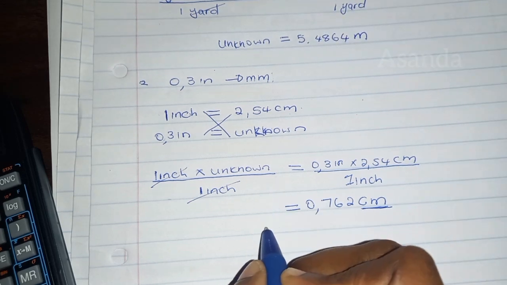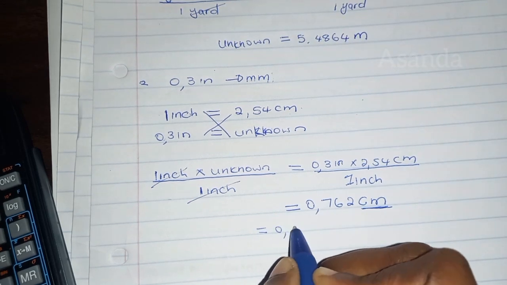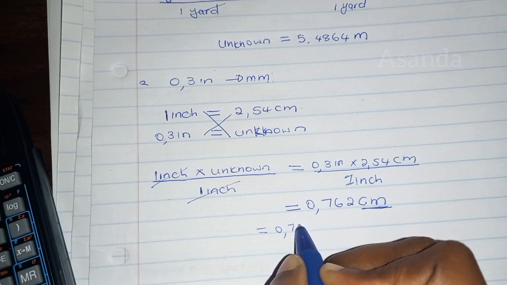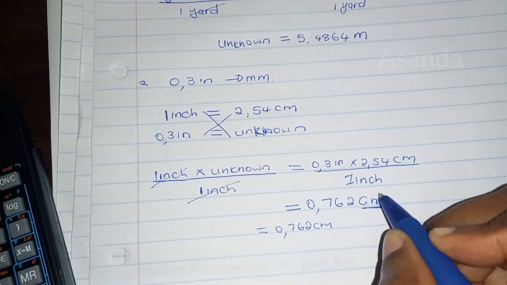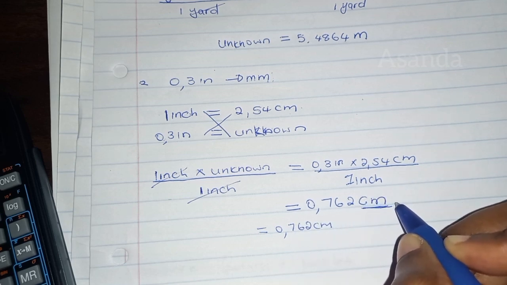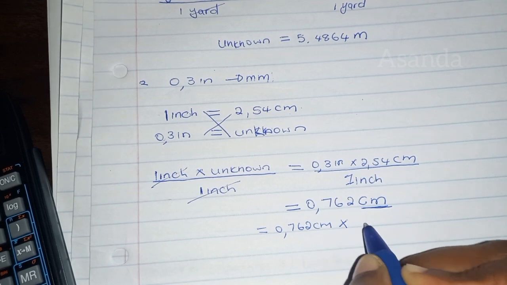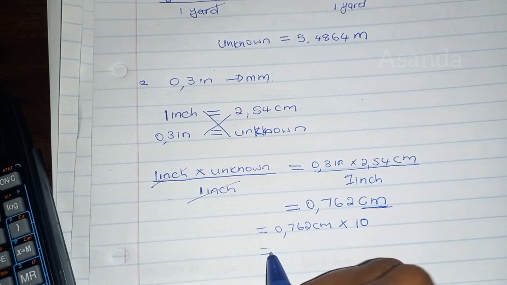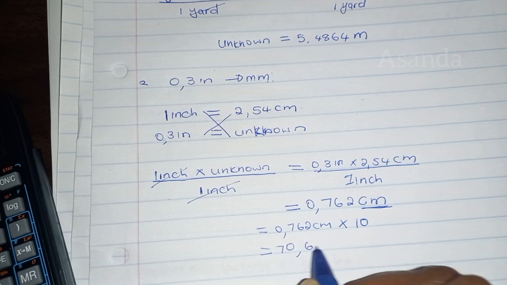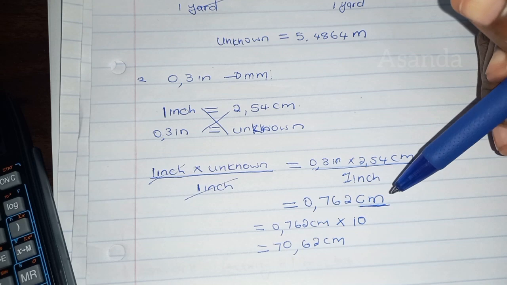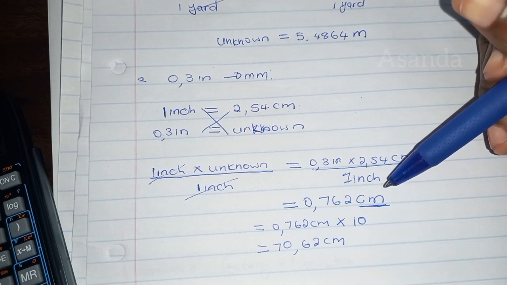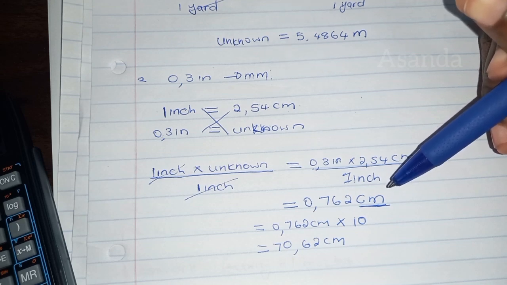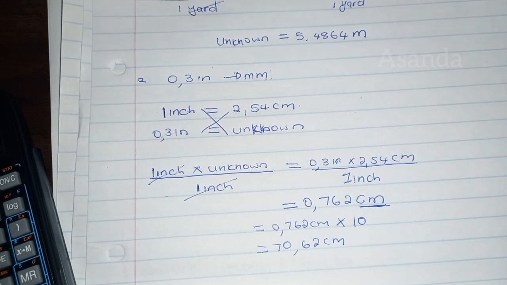Now I'm going to convert to millimeters by saying 0.762 centimeters. I don't round off yet because I'm not done. Then I multiply that by 10, and then I get 70.62 centimeters. If you're still having problems converting millimeters to centimeters, centimeters to meters and kilometers, there is a video. I will put the link in the description box, where it teaches you how to convert all of those.